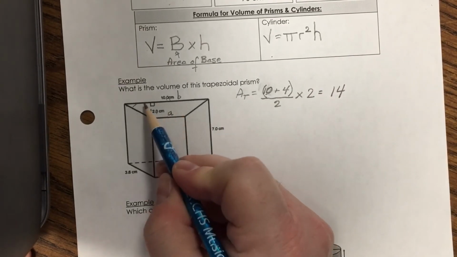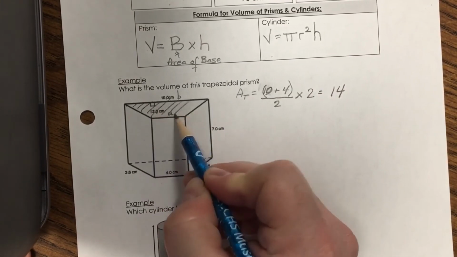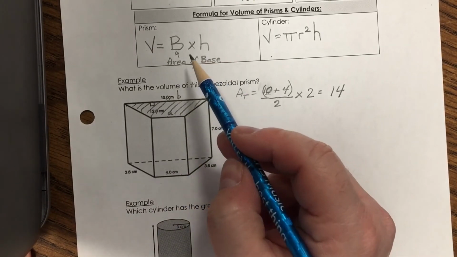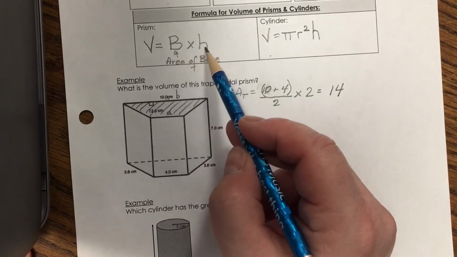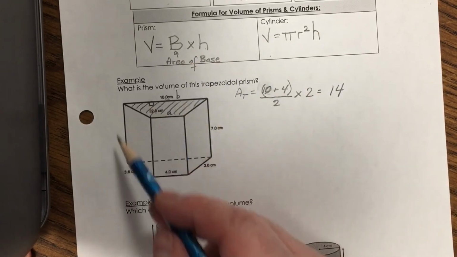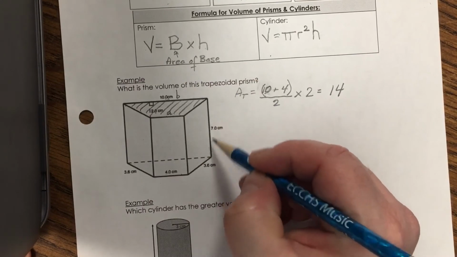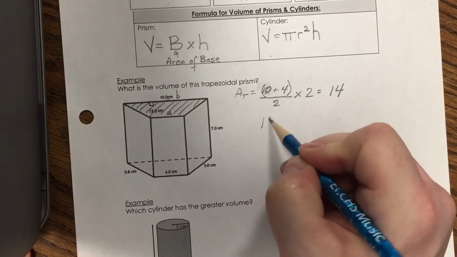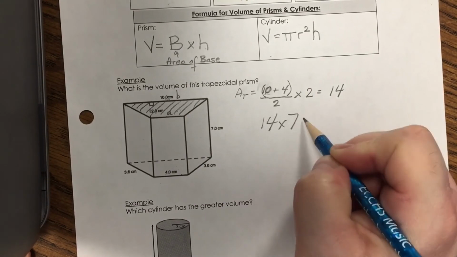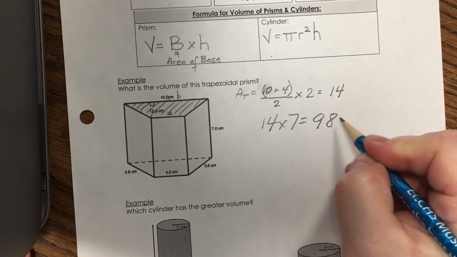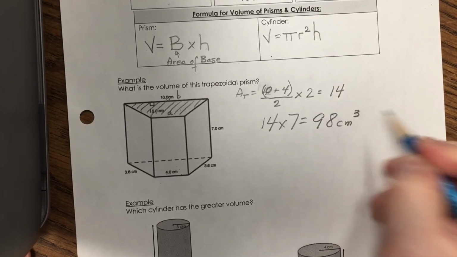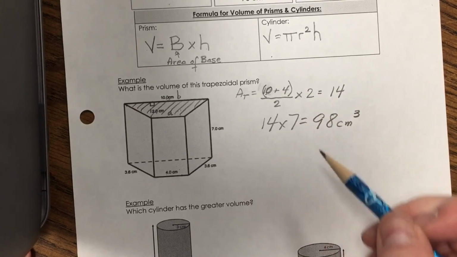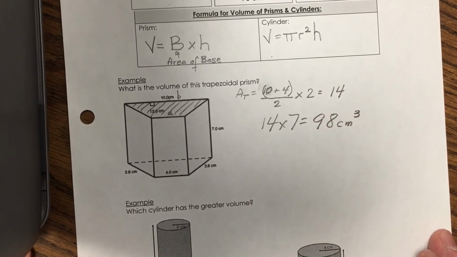So the area of this base is 14. And the formula says the volume is the area of the base times the height. So what is the height of this trapezoid? Right here, 7. It's the distance between the two parallel faces. So 14 by 7 equals 98 centimeters cubed. Okay, the important thing is always find the area of the base and then multiply it by the height of the prism.